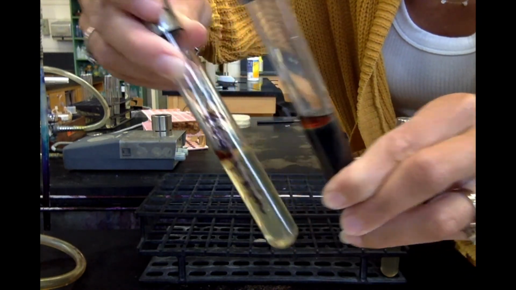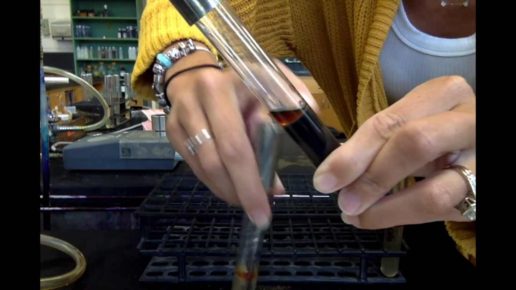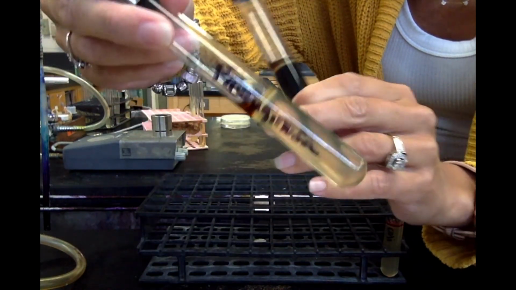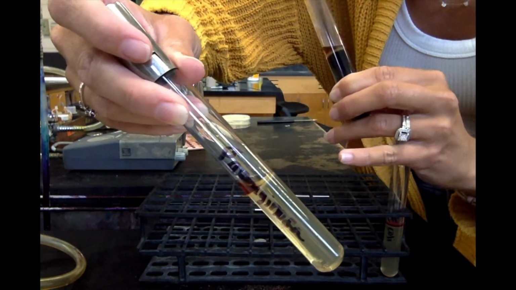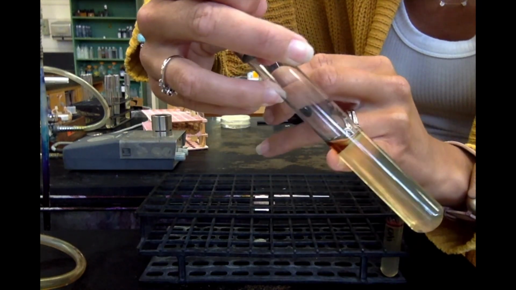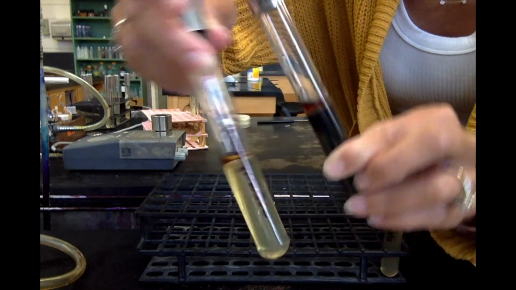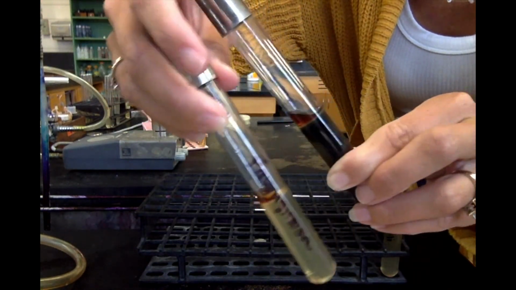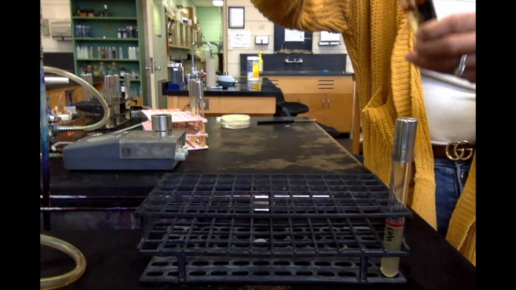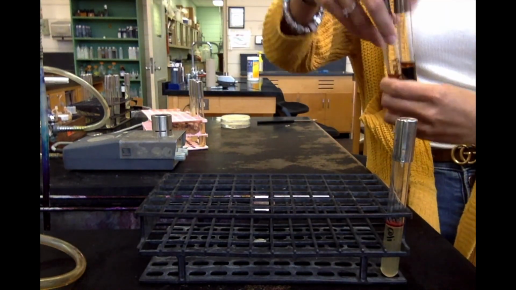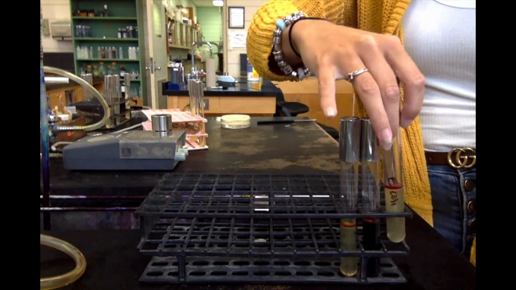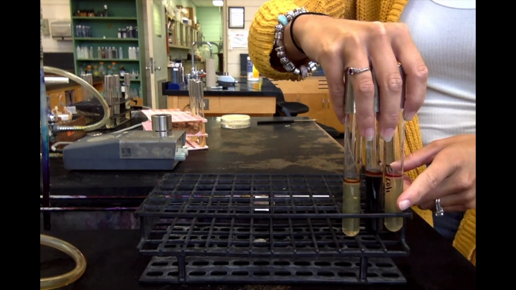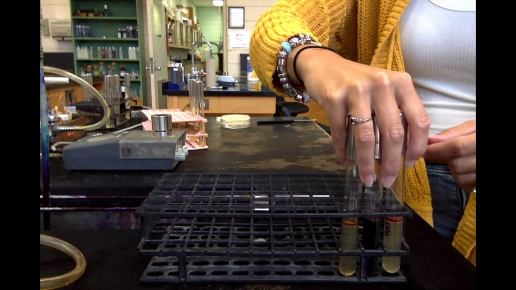Sometimes the iron sulfide itself can make this look like that burnt orange. And then Pseudomonas produces a water-soluble pigment, so it also kind of turns it that orangey looking color. Even though your book says golden yellow, it's more of a burnt orange looking color. So that's a negative result for indole, meaning that these bacteria do not produce tryptophanase and can't break down tryptophan. And E. coli can. So that's your results for SIM: hydrogen sulfide production, and then the indole production.